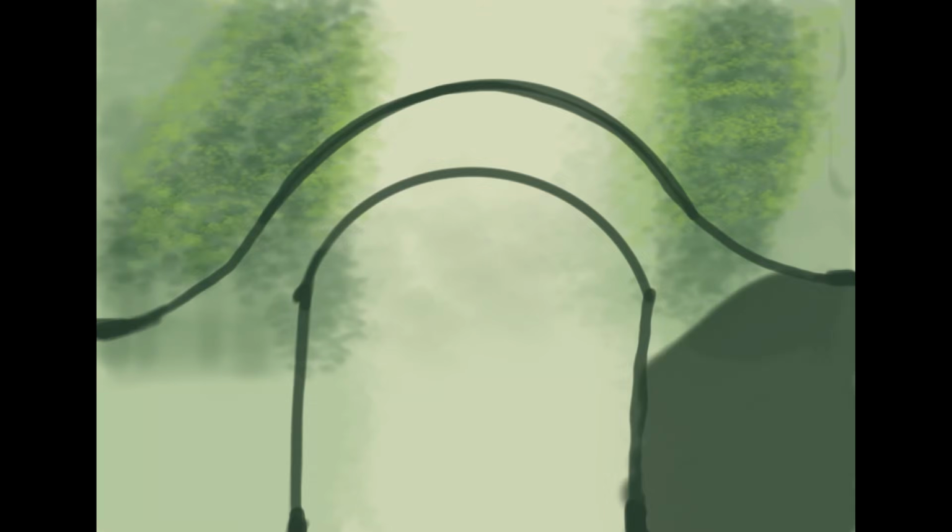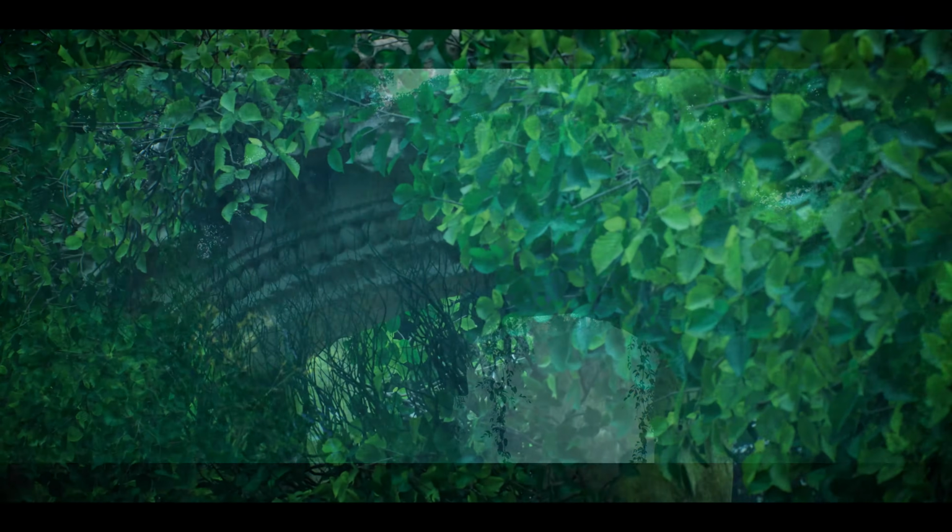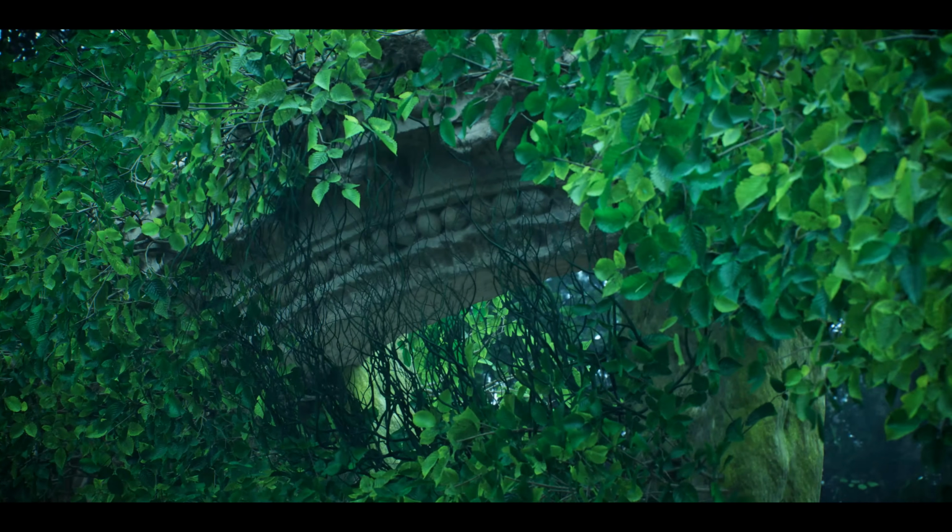And that's how my Procreate painting turned into a 3D environment in Unreal Engine. It was a really fun process and I definitely want to do more of these.